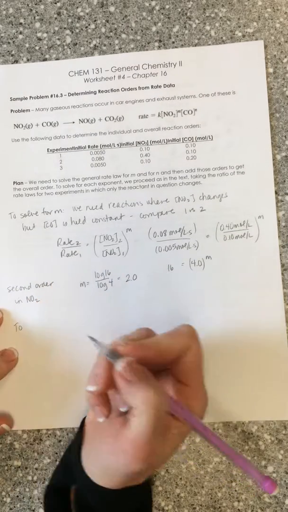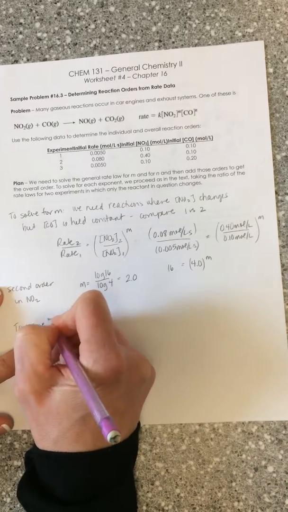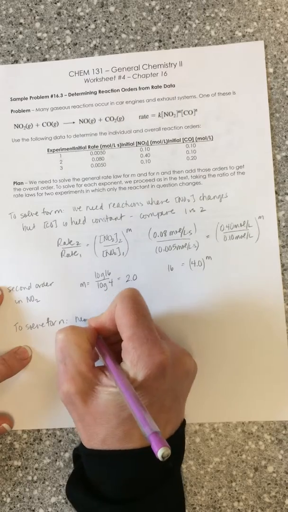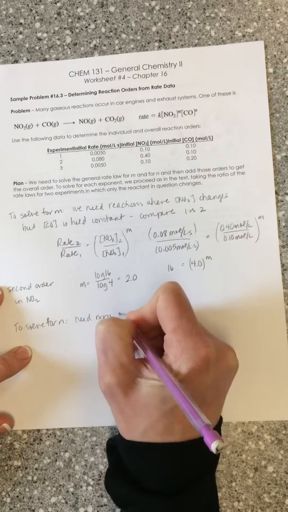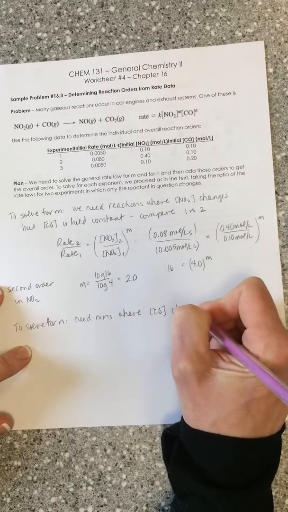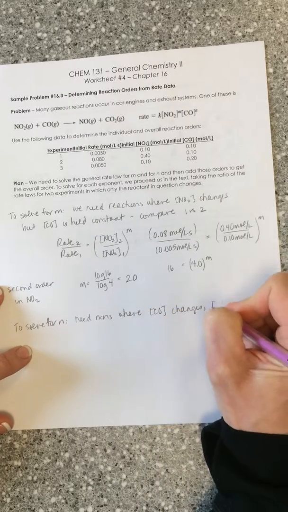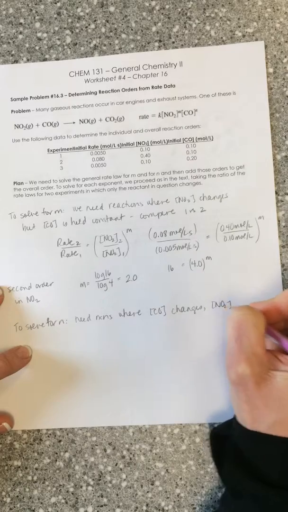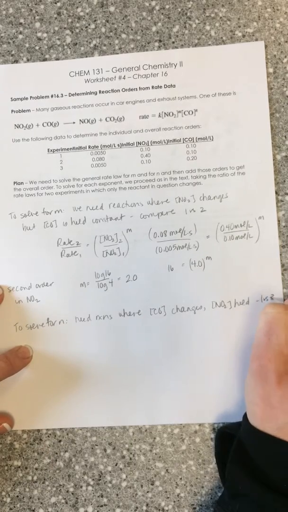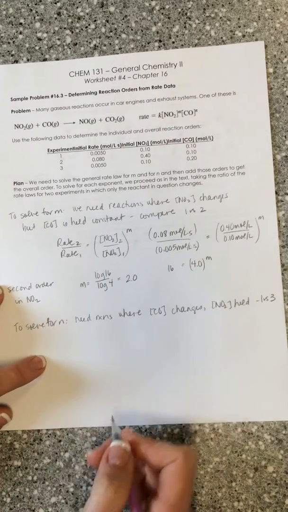Again, same kind of treatment to solve for n. We need reactions where CO changes, but NO2 is held constant. So 1 versus 3 will do that for us.